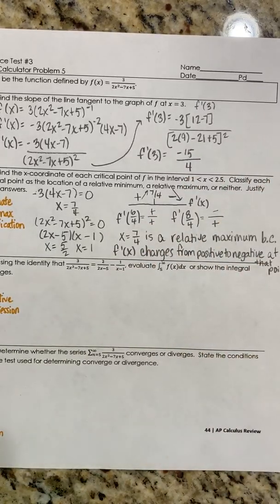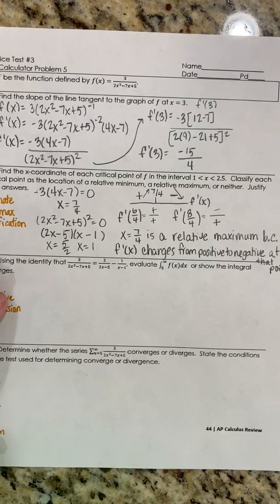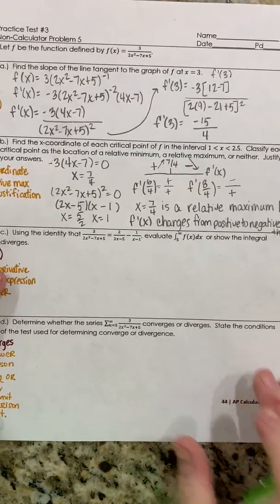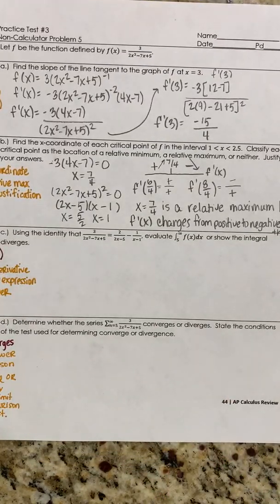So remember, when you're justifying a relative max or a min, you can use the first derivative test or the second derivative test. I used the first derivative test because I had a first derivative and I didn't want to have to find a second derivative. It would have been extra work.